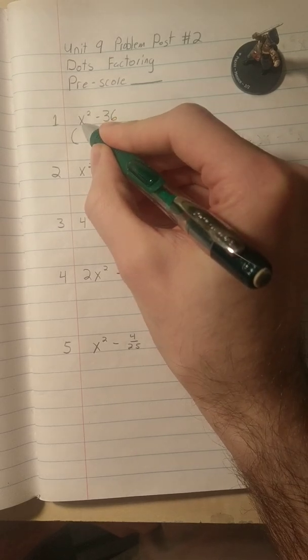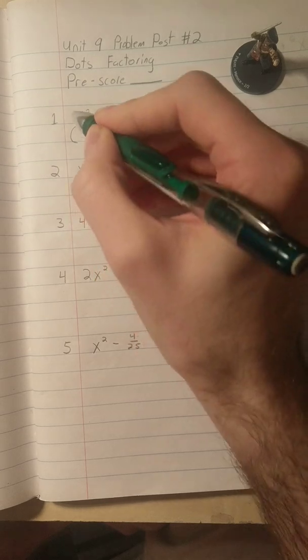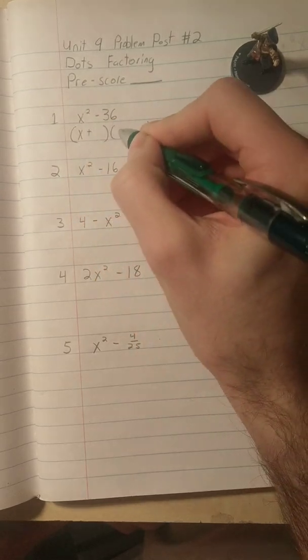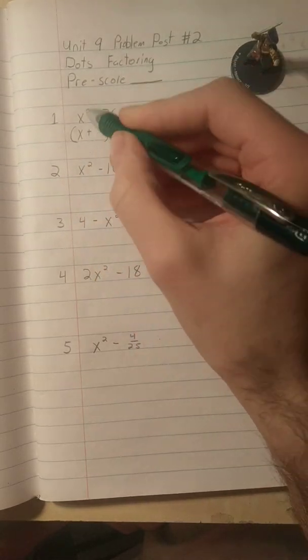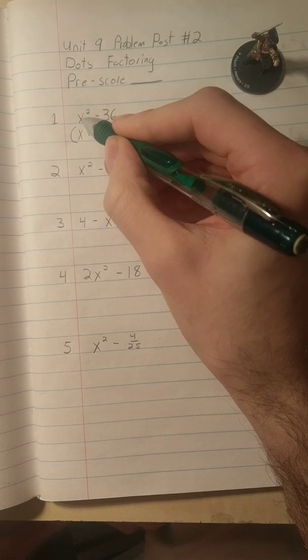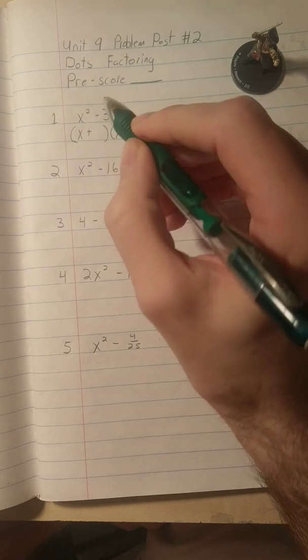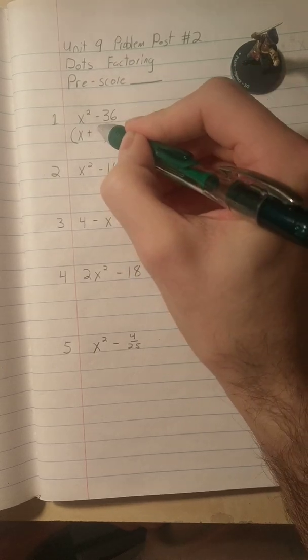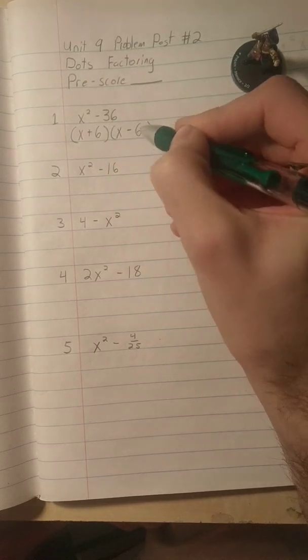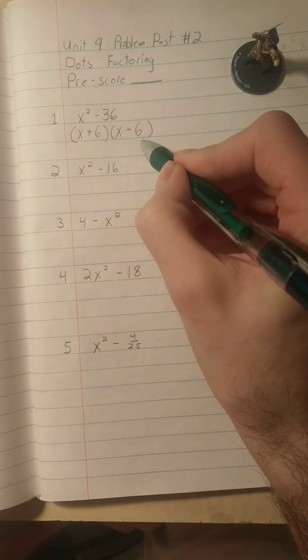So the first term I have here is x squared. The square root of x squared is x. If I have a variable to an exponent, I want to divide that exponent by 2 to find the square root of the term. And the square root of 36 is 6. So my result, x plus 6, x minus 6.